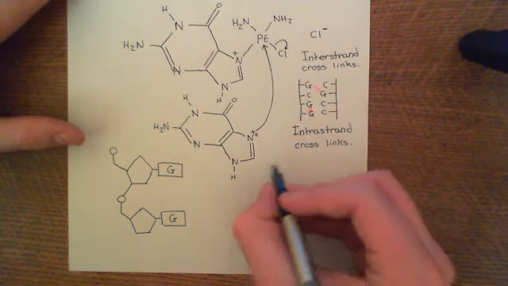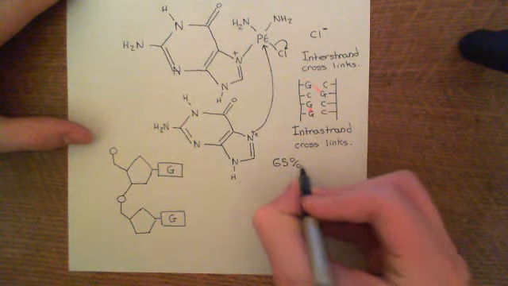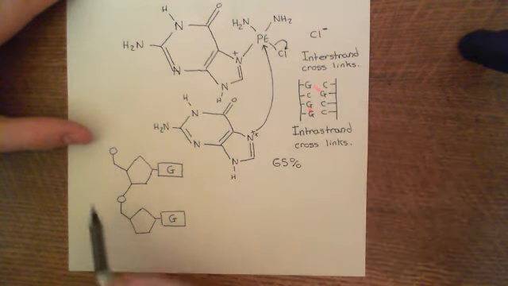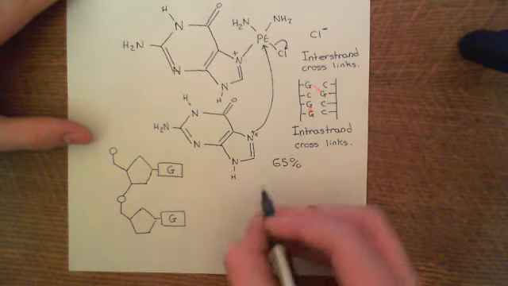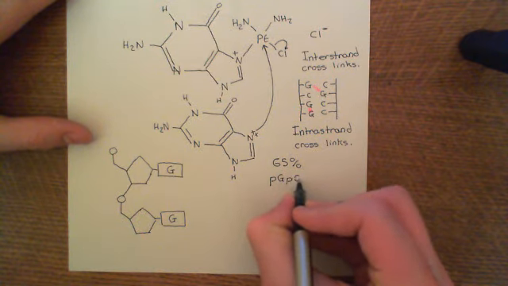You find, in fact, that 65% of the intra-strand crosslinks that cisplatin forms are between points in the DNA where you have this PG, as it's called. So why is it called that?